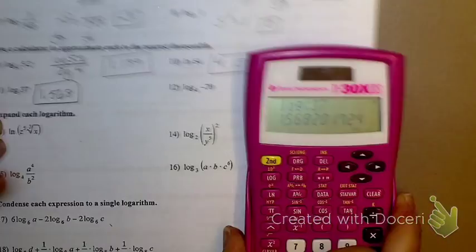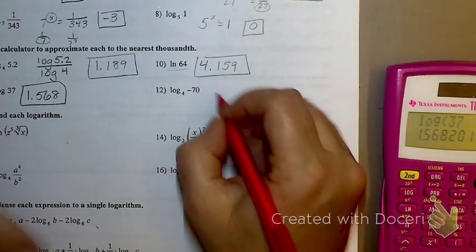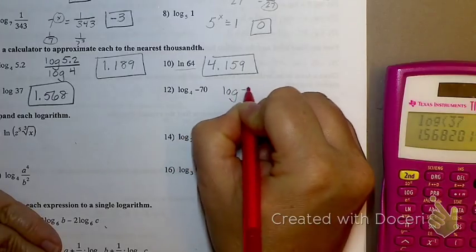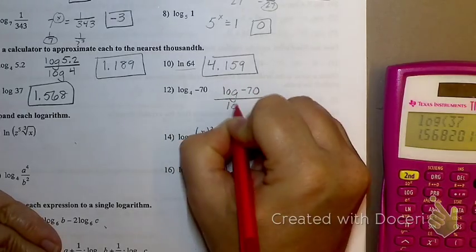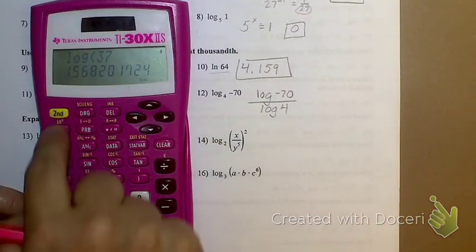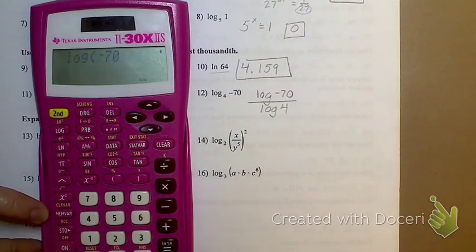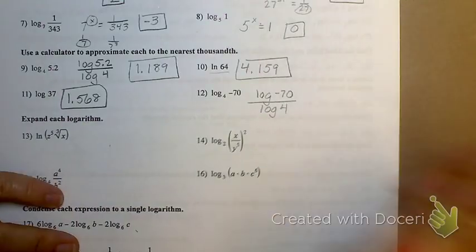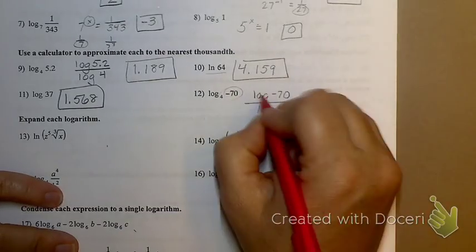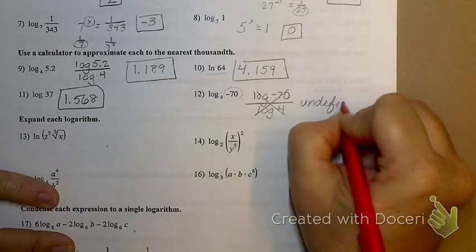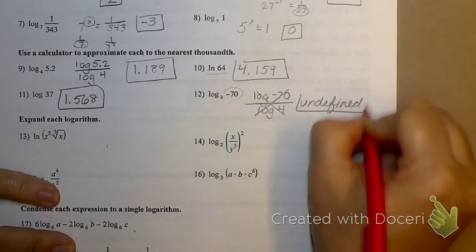And finally, log base 4 of negative 70. I would have to use change of base there again. So log of negative 70 divided by log 4. Let's see. Log of negative 70. Error. What does that mean? You can't take the log of a negative number. So this is kind of a trick question. As soon as there's a negative in there, we have an undefined answer.